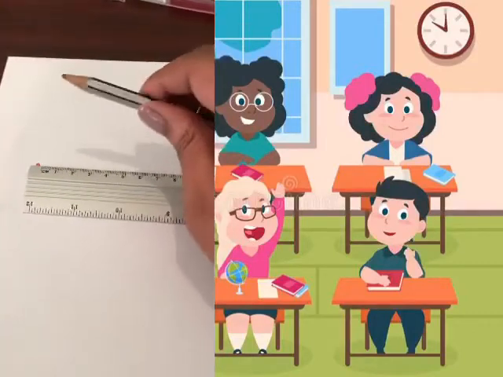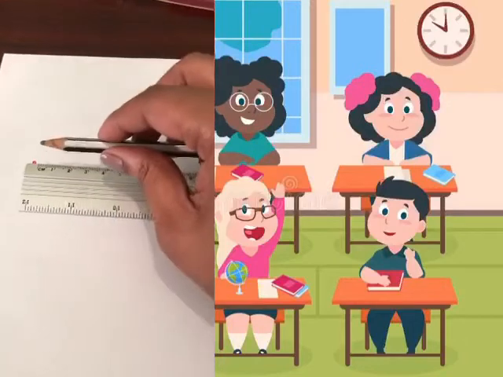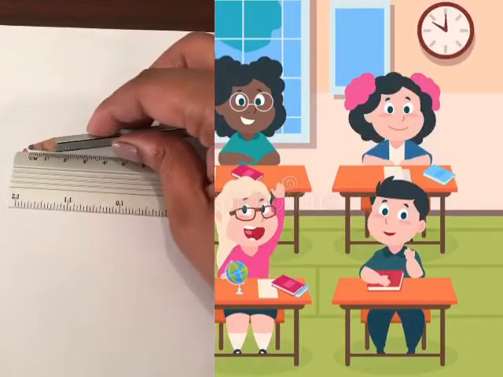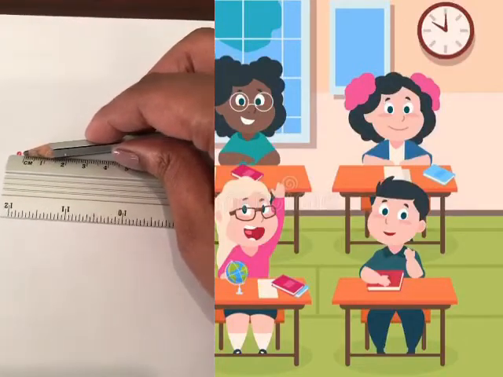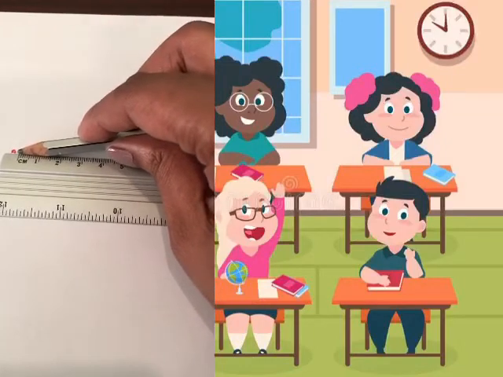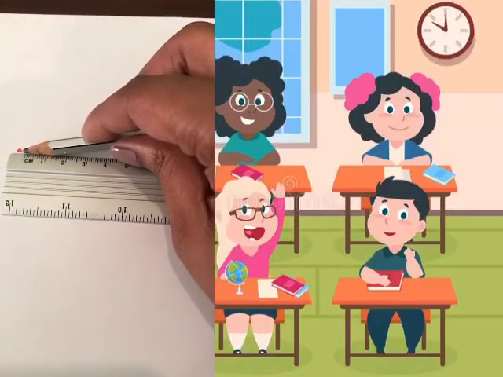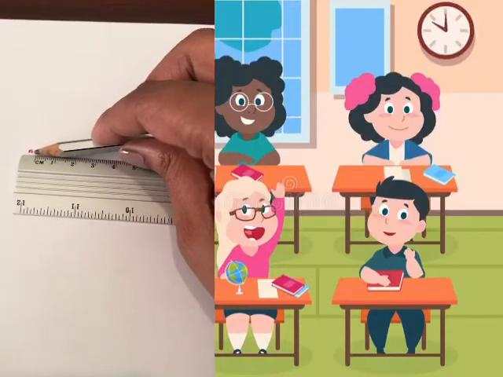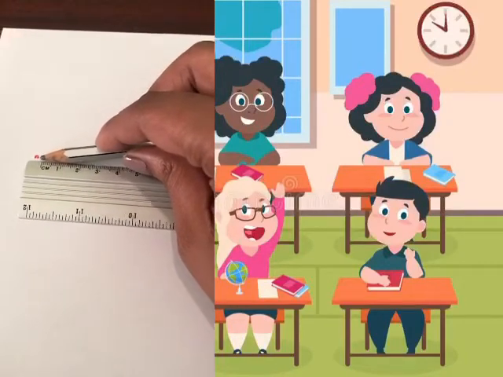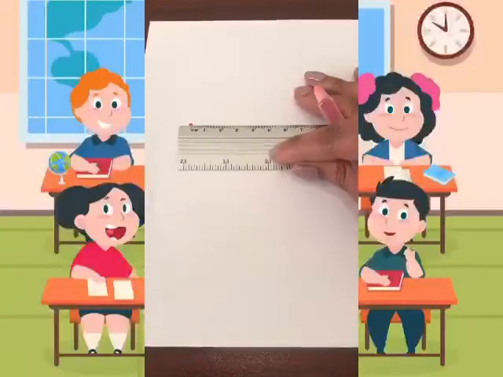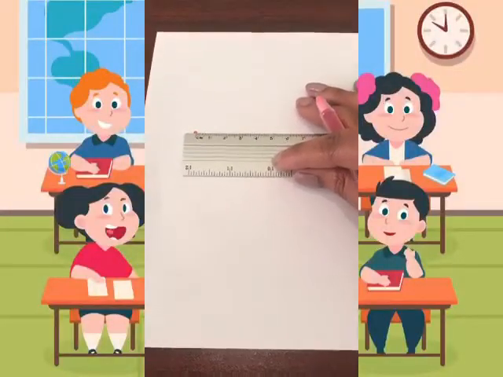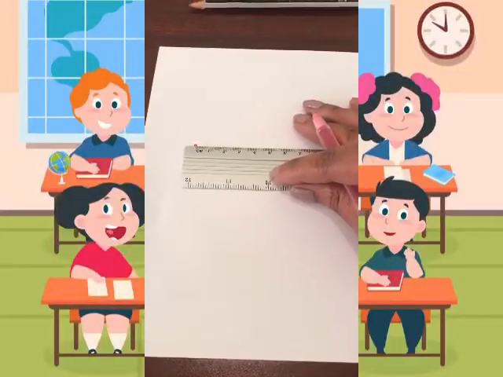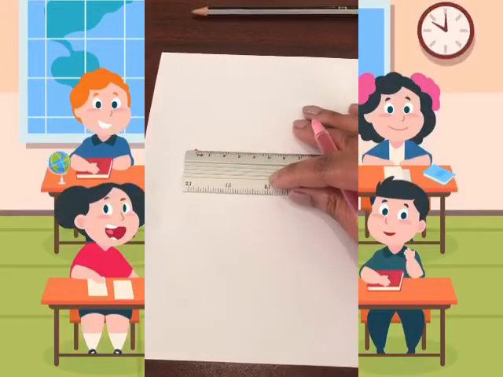I'm going to take my pencil tip and place it right by the 2 ticks, and it's approximately 1 millimeter wide.